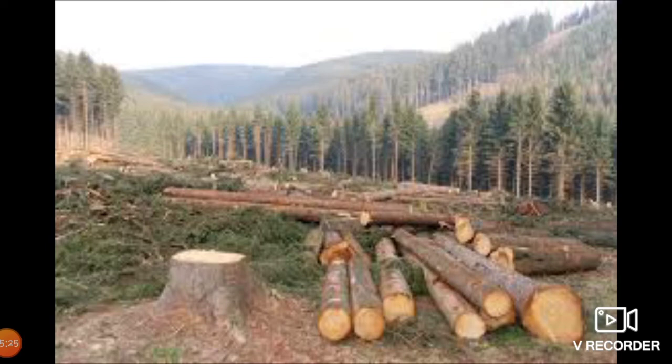It is also processed to make plywood and hard cardboard. So people need the wood, and they remove the trees from there. The removal of trees on a large scale is known as deforestation.